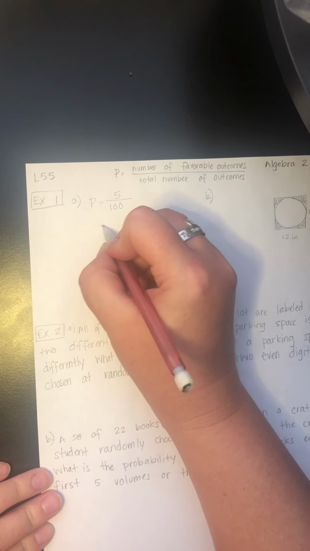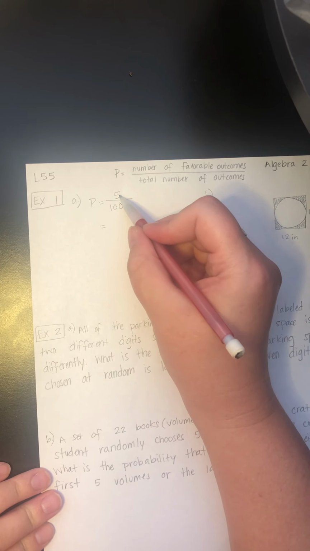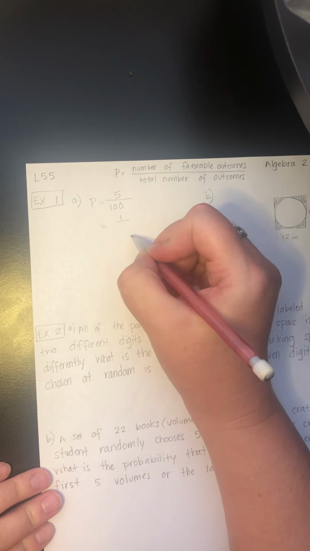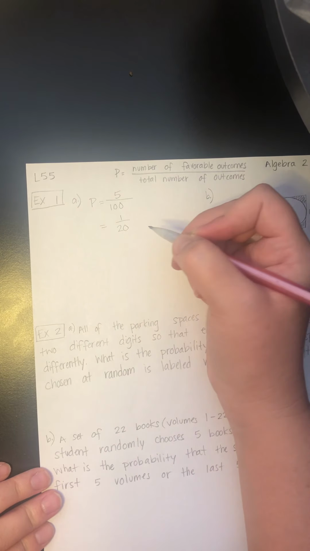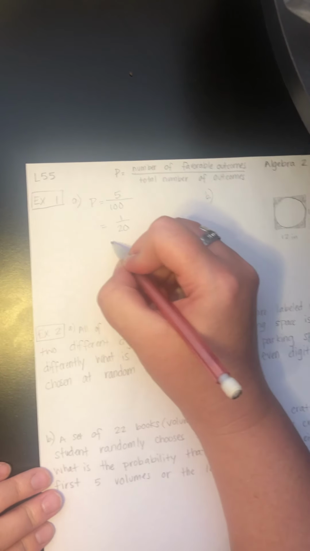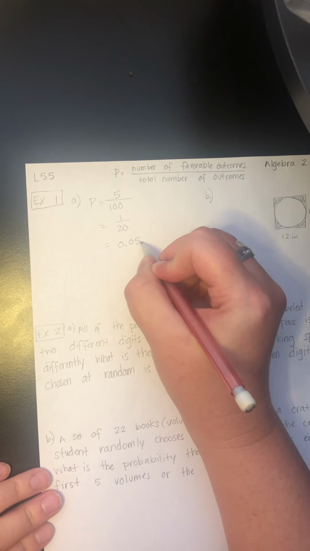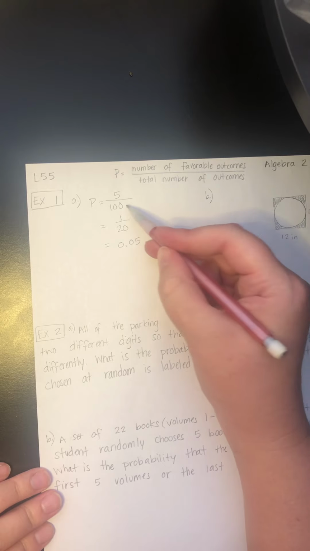All you have to do now is reduce this. 100 divided by 5 and 5 divided by 5. 5 goes into itself 1 time, 100 goes into itself 20 times. If you want to write it as a decimal, you can. It's going to be 0.05 or 5 out of 100.